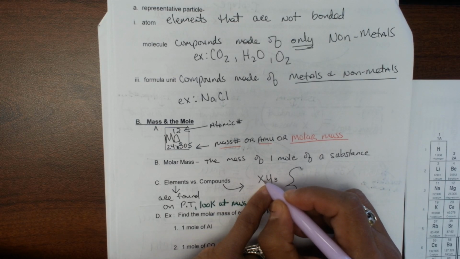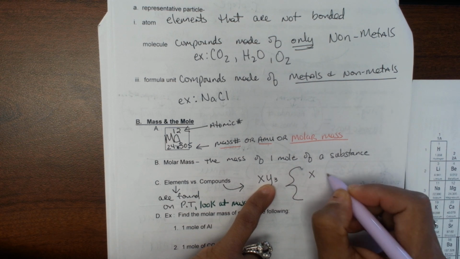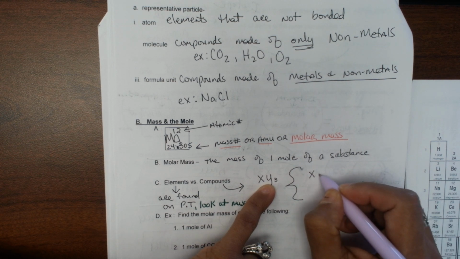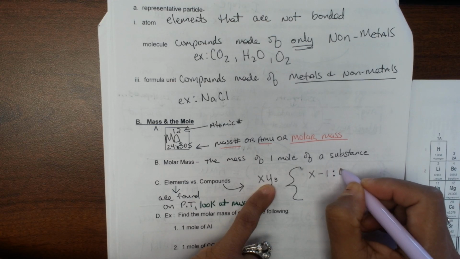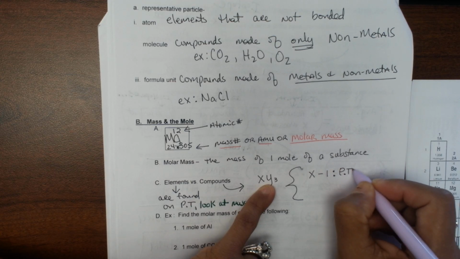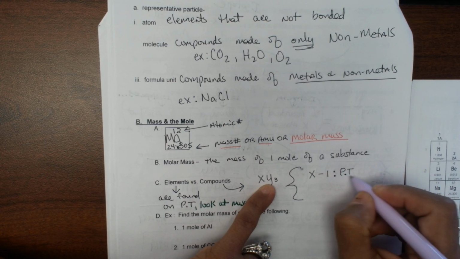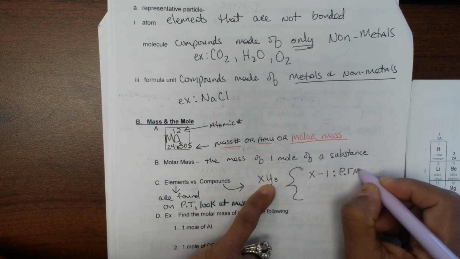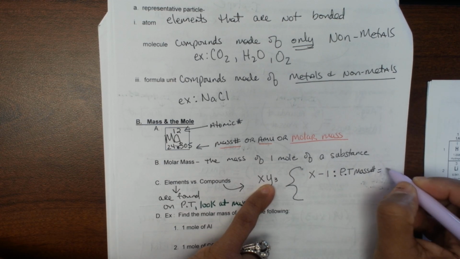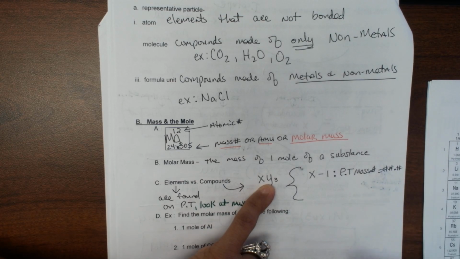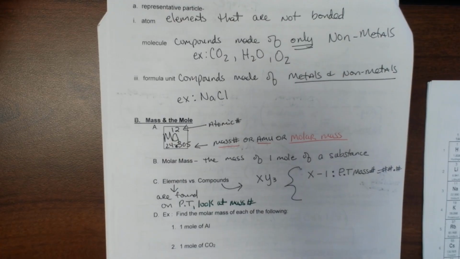So how many atoms of X? I have 1. So I'm going to count that as 1. I'm going to go to the periodic table and find the mass number, which equals blah, blah, decimal, blah. Again, pretend numbers.